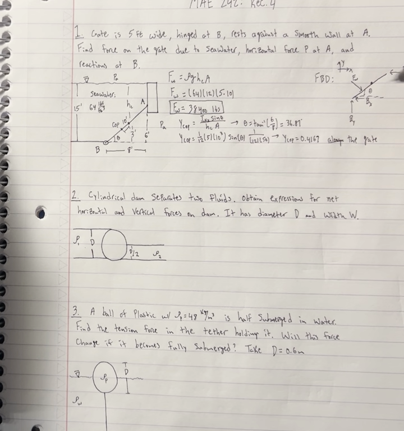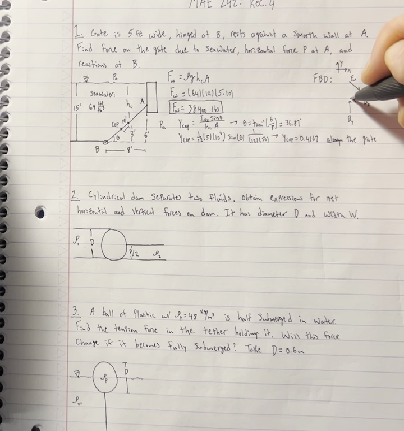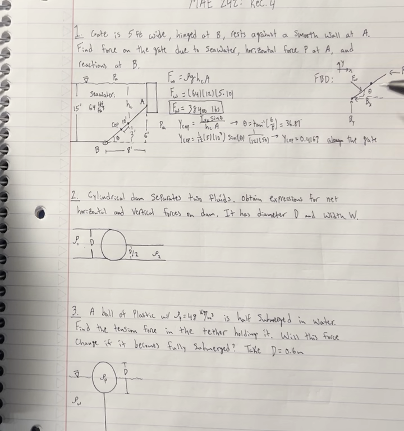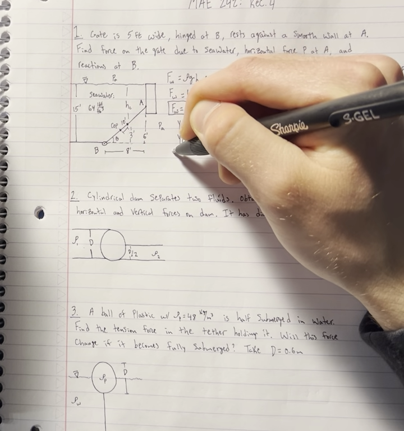So to solve for P, let's do P first. So let's take a moment about point B right here. And I know this isn't a fully complete free body diagram, but we don't care that much. It's fine. Just give us the general picture of what's going on. We're not going to grade you super hard on your free body diagram.